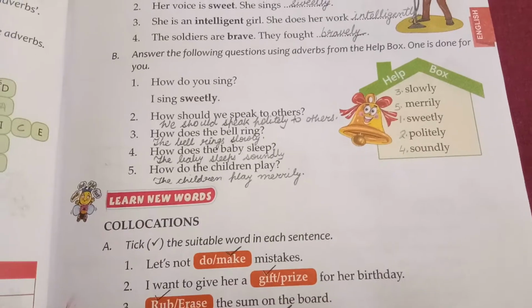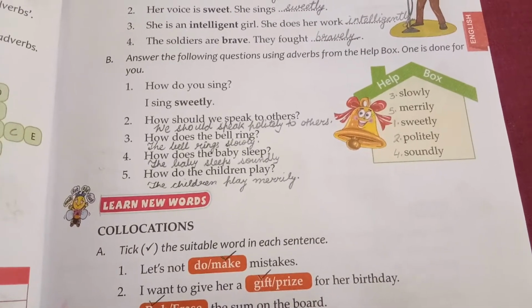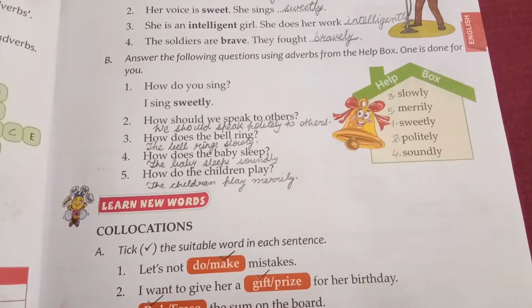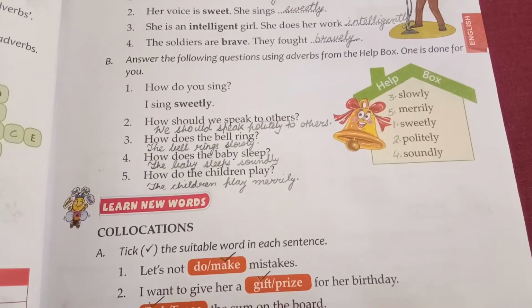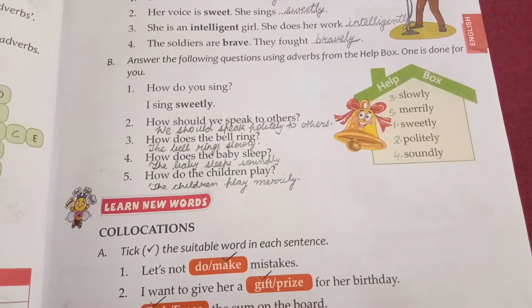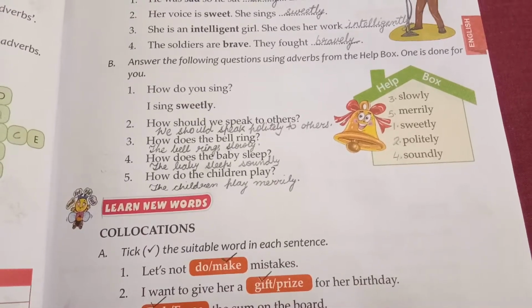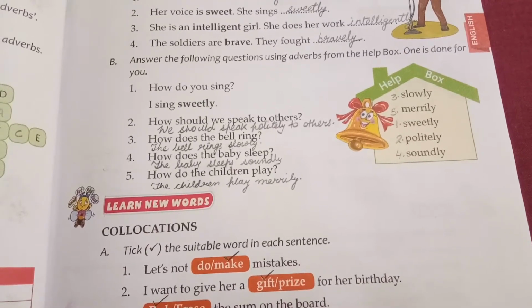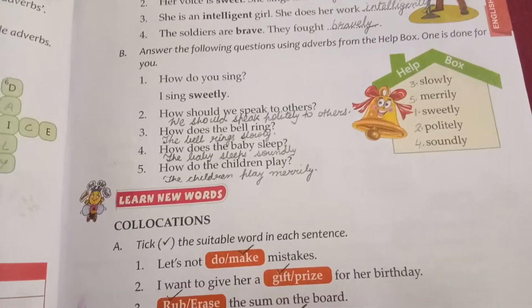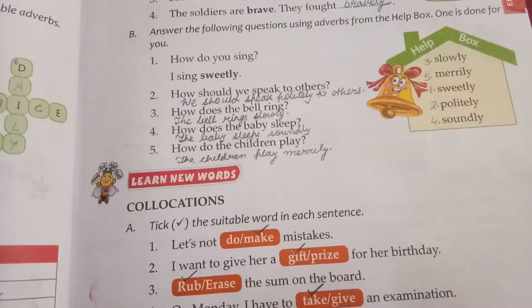How do you sing? I sing sweetly. How should we speak to others? We should speak politely to others. How does the bell ring? The bell rings slowly. How does the baby sleep? The baby sleeps soundly. How do the children play? The children play merrily. So here we have collocations.